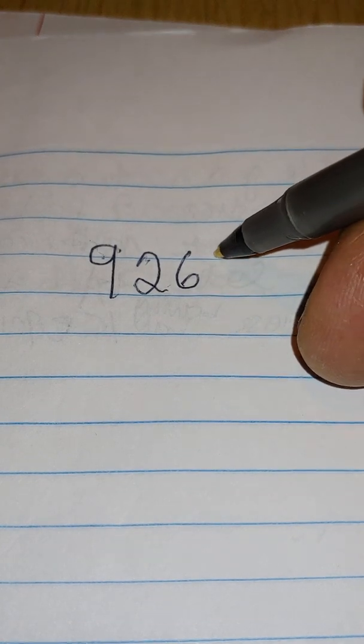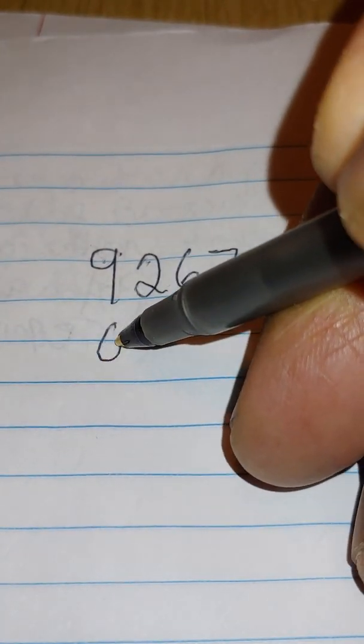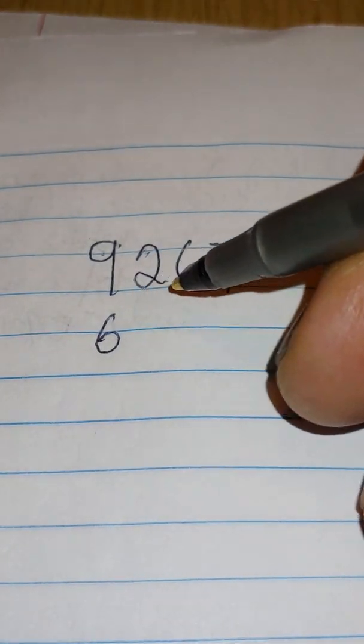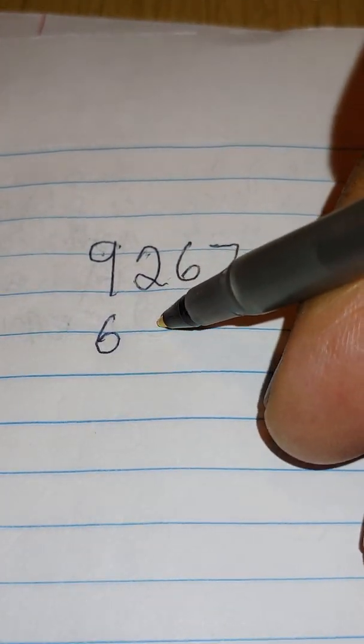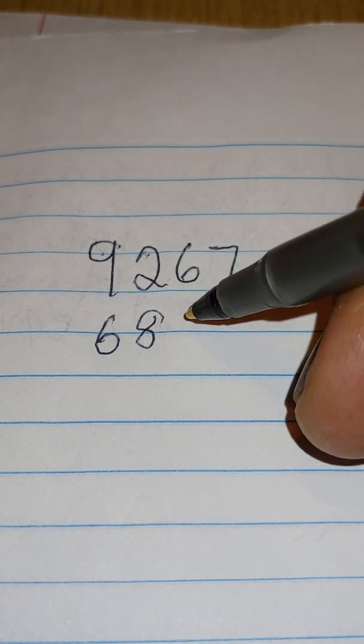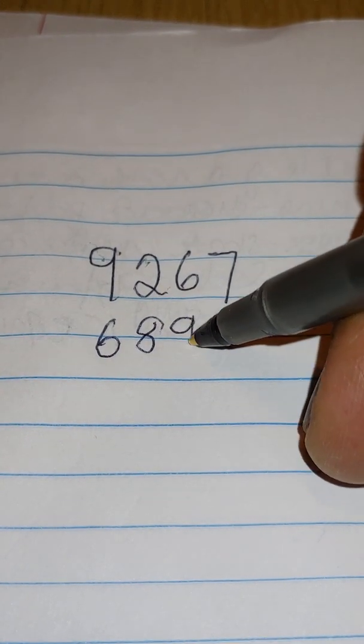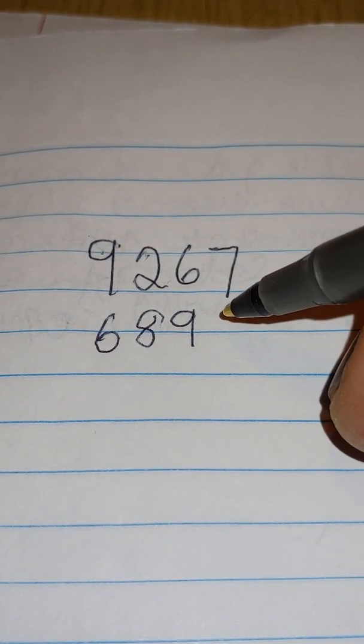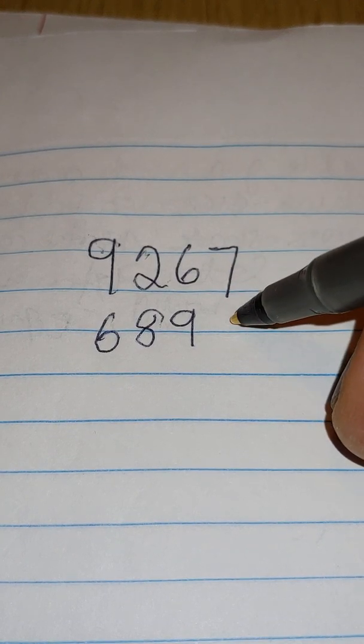So let's use something like this here. Let's go 9, 2, 6, 7. And we'll take away, of course, this one has to be smaller because it's not a negative number. But the rest are going to be bigger, okay? So it's going to be an 8. This is going to be a 9. And this here is going to be also an 8. Okay, so everything is larger.